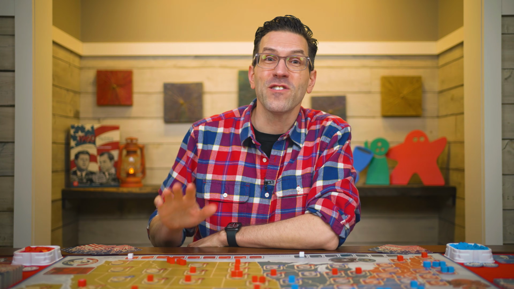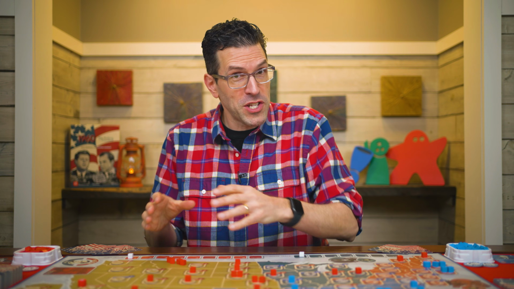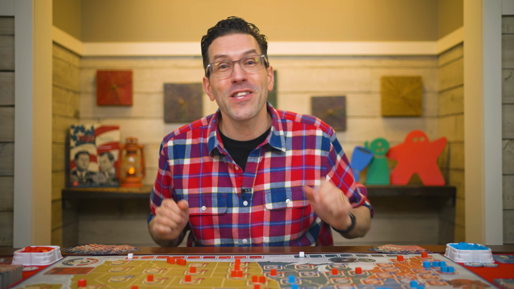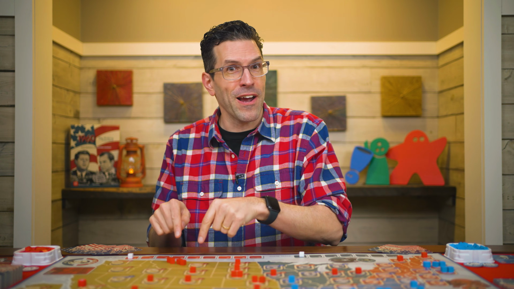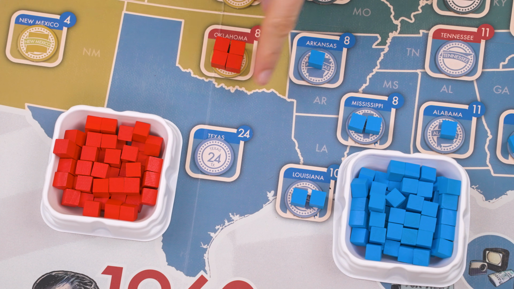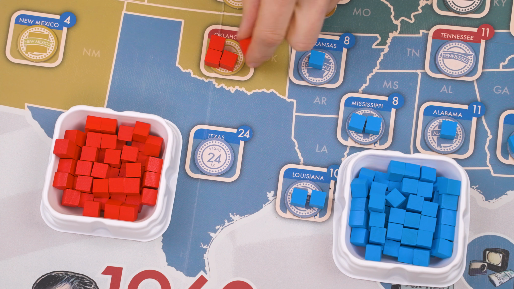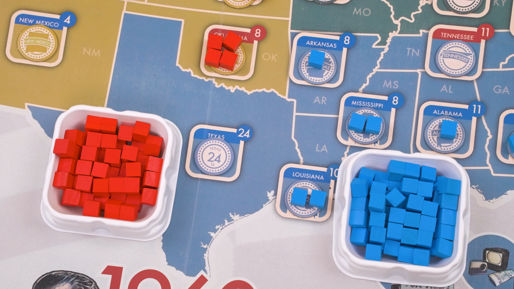Carrying a state is very useful because if your opponent wants to remove your cubes from a state that you're carrying, they don't get to automatically remove them by spending their state support points there. They have to instead perform support checks with them. So here we have an example where Nixon is carrying Oklahoma. So if Kennedy wanted to spend state support here, they can't just remove cubes like they normally would. Instead, they have to perform these things known as support checks.